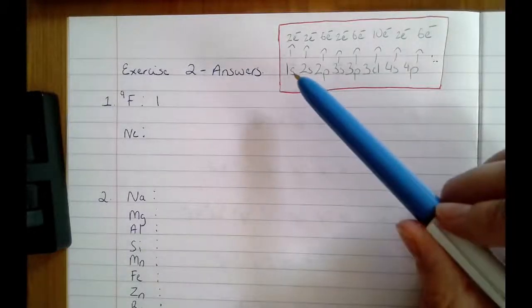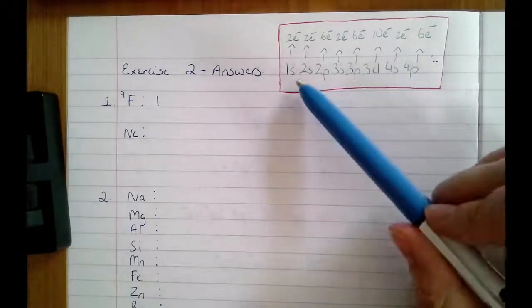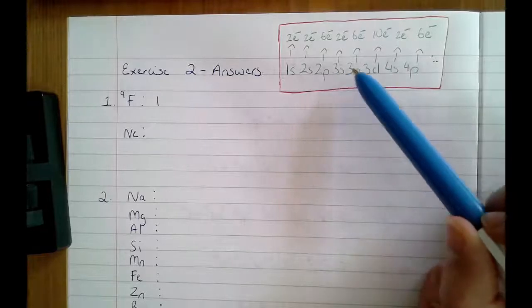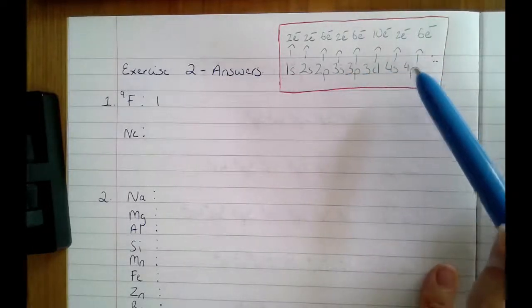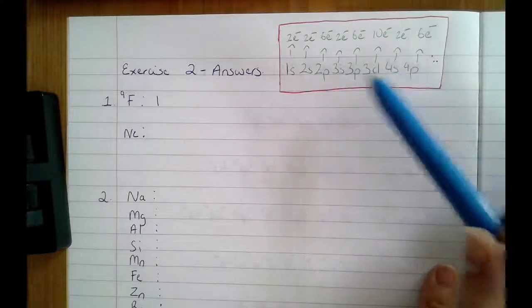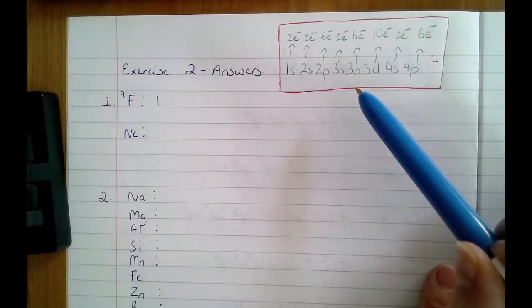So you need to know the orbitals and you need to know the order in which they come. So it goes 1s, 2s, 2p, 3s, 3p, 3d, 4s, 4p. You're never going to go beyond 4p at A level, so this is all you need to know. As well as knowing the order, you need to know how many electrons you can put into each subshell.